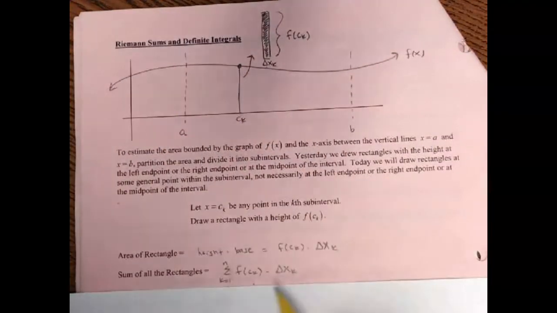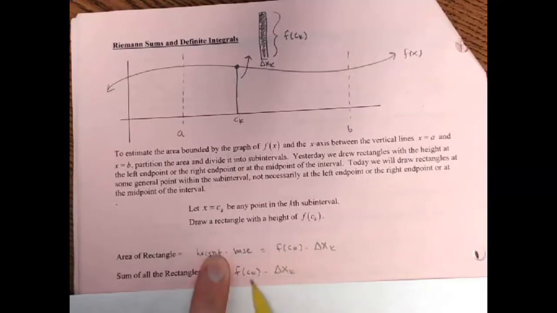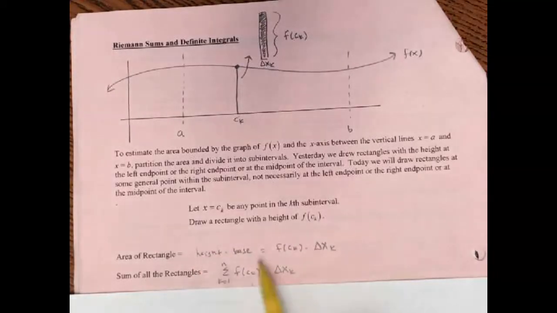Now remember, the sigma means add. This tells you where to start, 1. This tells you where to end, n. So the last one would be the nth rectangle. And then what we're adding is the area. We have the height of each rectangle times the width of each rectangle, so we're adding areas of rectangles together.